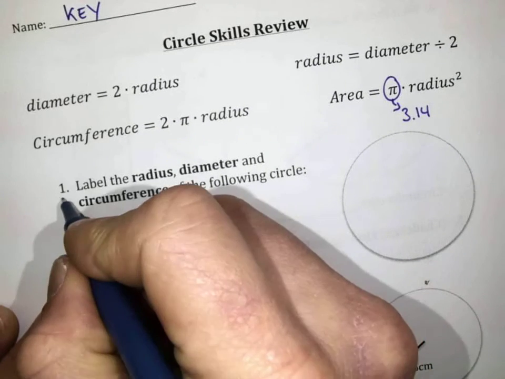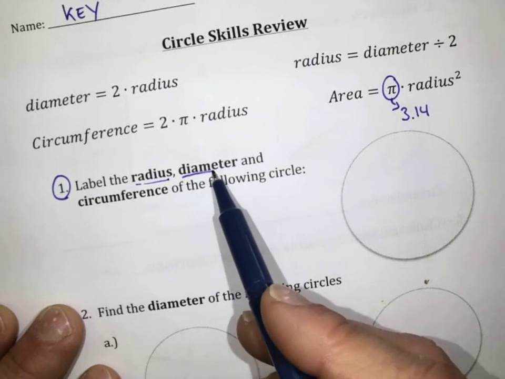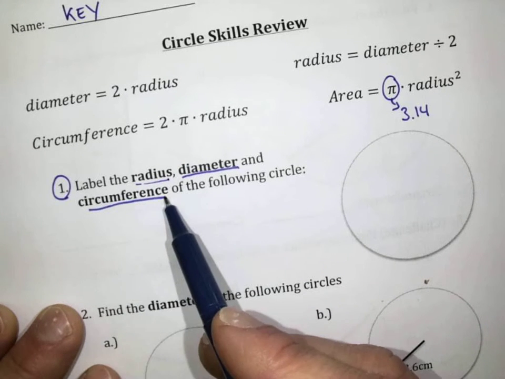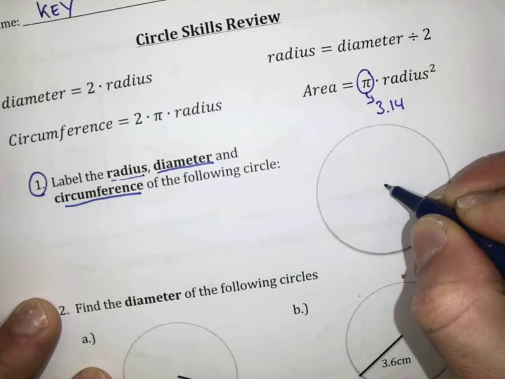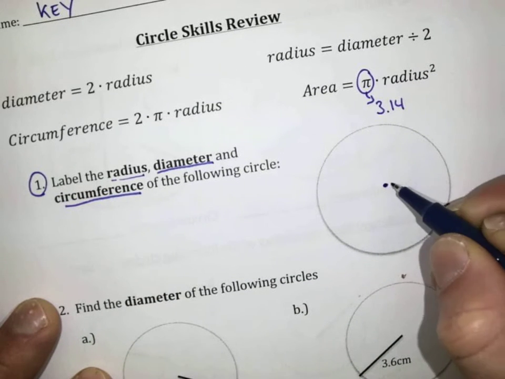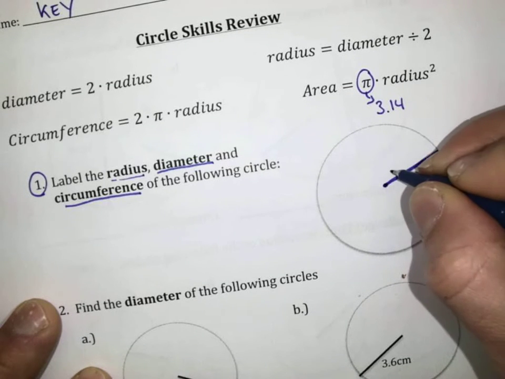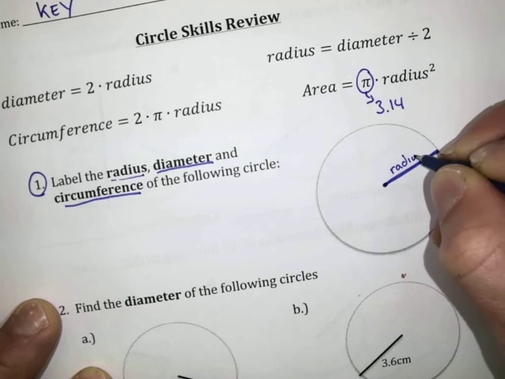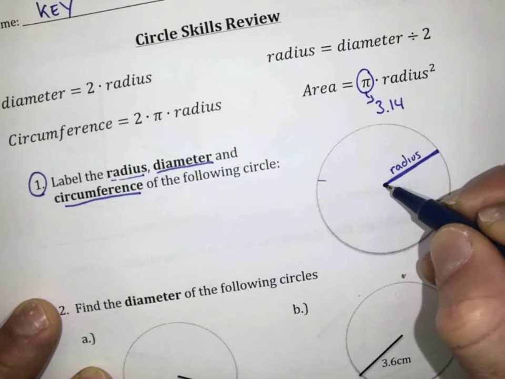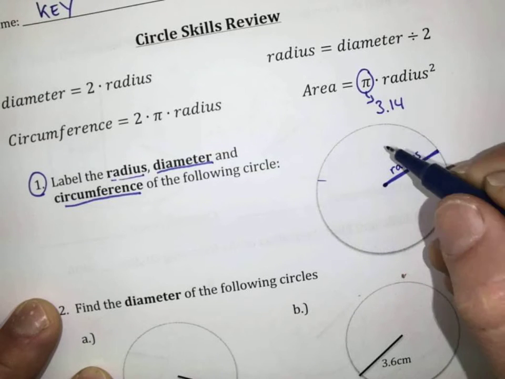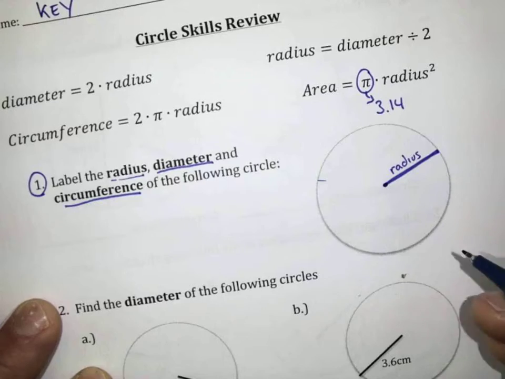All right, so question one. The first thing we want to do is label the radius of a circle, the diameter, and the circumference. So we don't need to measure anything. We're just going to draw these in. I'm going to draw in a radius first. A radius is the distance from the center of a circle to the edge. That's the radius. Now, I could also draw this at any angle. In fact, any direction from the center to the edge would be a radius, and that would be the same distance, actually. That's one of the definitions of a circle.